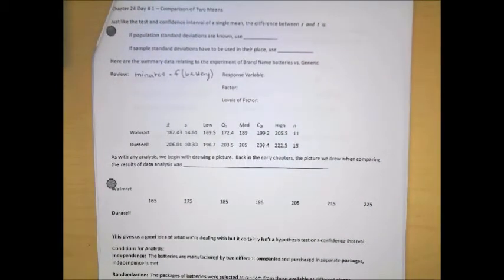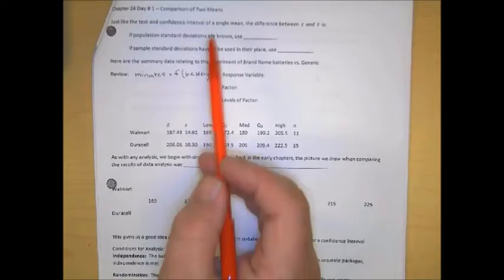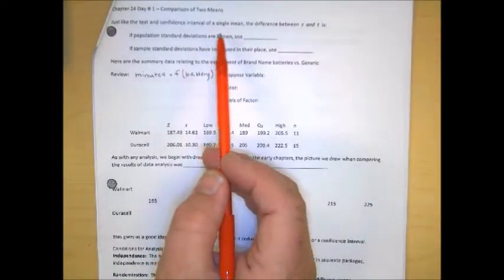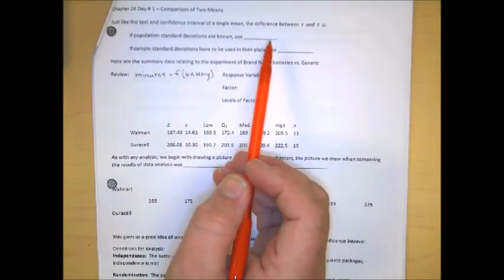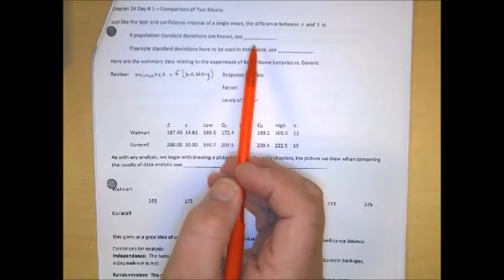Okay, now that we've done the introduction problem, which was a two proportion analysis, now we're going to do a comparison of two means. And just like for the single mean, the difference between a z and a t is the standard deviation.